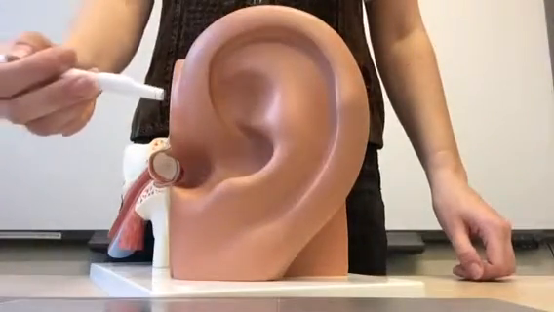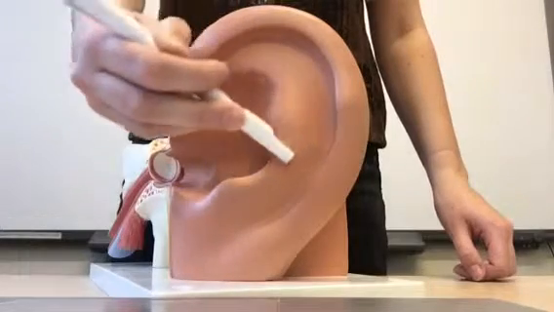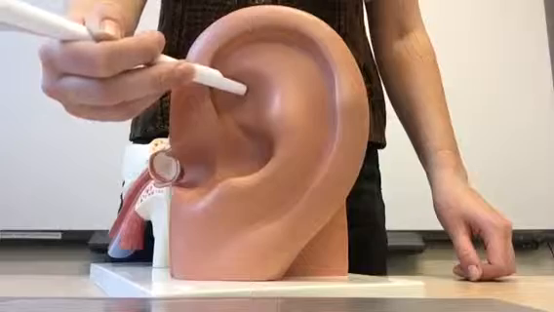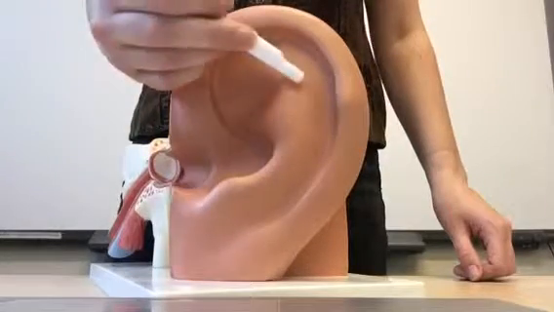Inferior to the scaphoid fossa is the antihelix, and the portion of the antihelix that creates the depression is a triangular fossa. This is called the crura of the antihelix.